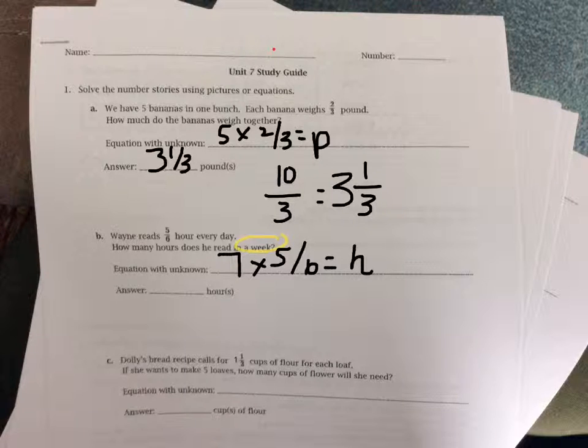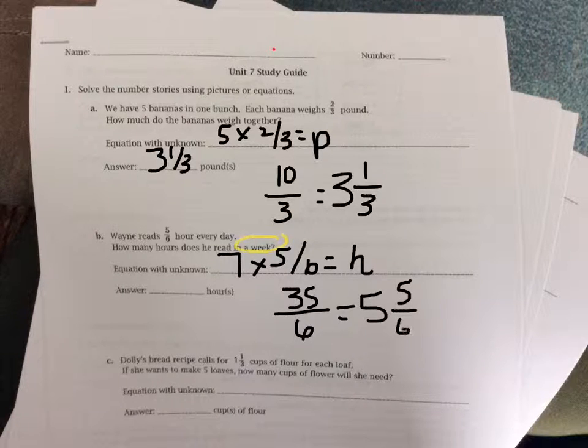Good. Treva, talk me through it. 7 times 5 is 35. Keep your denominator the same. How many 6's can go into 35? 4. Try again. 5 times. 6 times 5 is 30. How much do we have left? 5. 5 left. Keep your denominator the same. So how many hours does Wayne read in a week? 5. Very good.